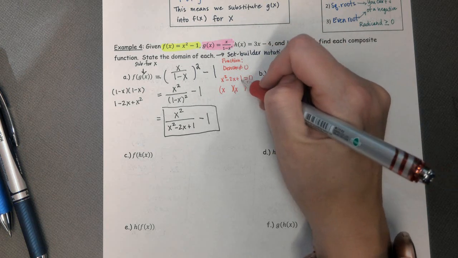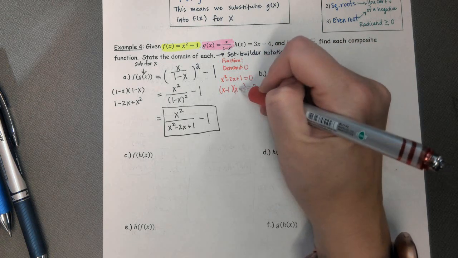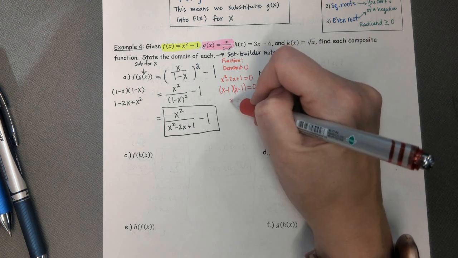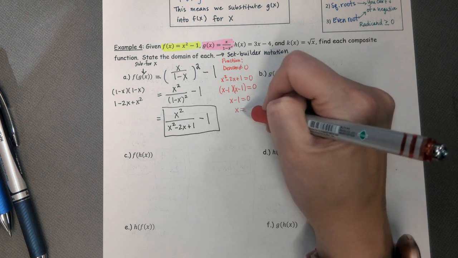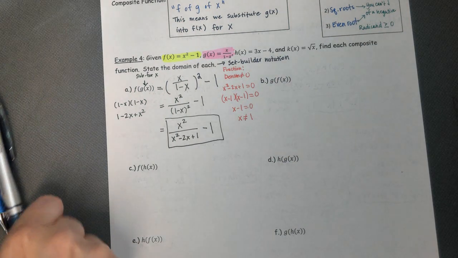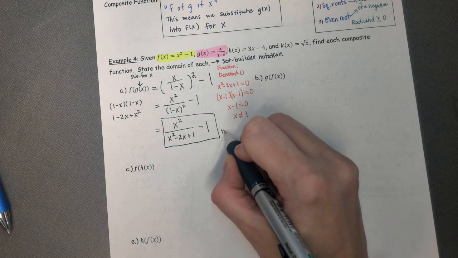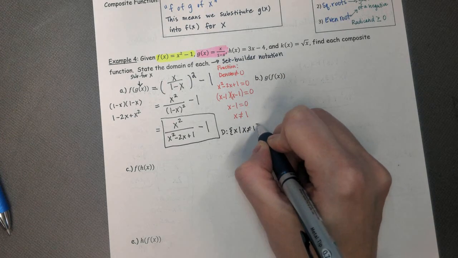Okay, so what multiplies to 1 but adds to negative 2? Yep. And this is a multiplicity, so if you have x minus 1 equals 0, no matter what you do, x can't be 1. So this is how we're going to write it in set builder notation. The domain is x such that x cannot be 1.